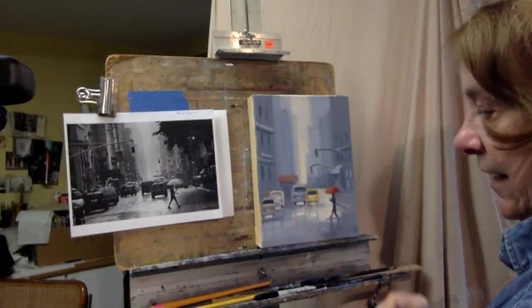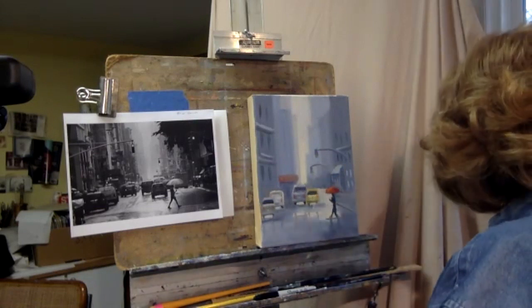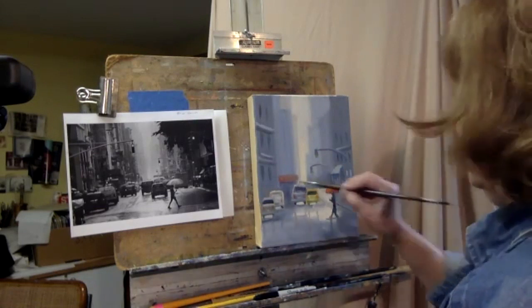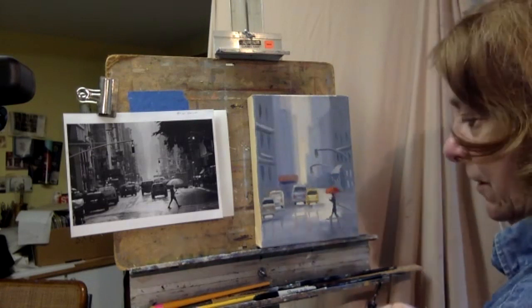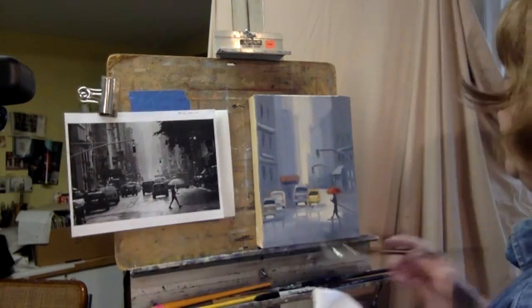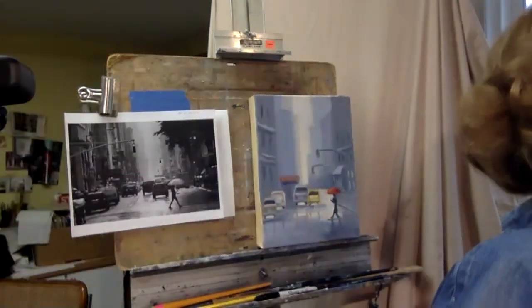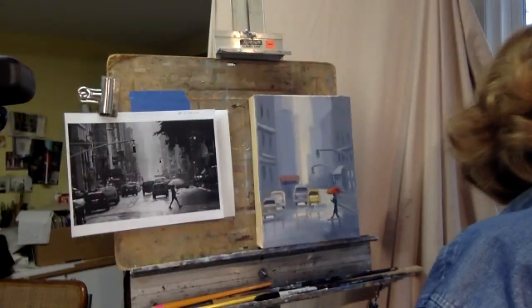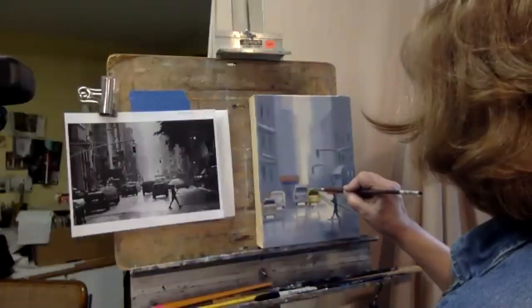What we're trying to do now is to make this area stand out. You can do it in a number of ways. You can do it by putting darker things around it, or you can also do it by putting lighter things on top of the cars. So for example, with this car here, I might come in with almost white with barely any yellow in it at all and see if I can get it light.